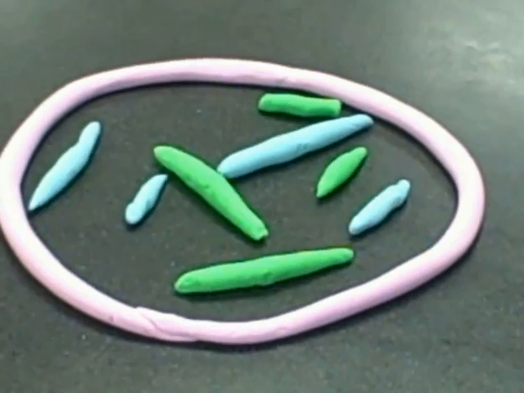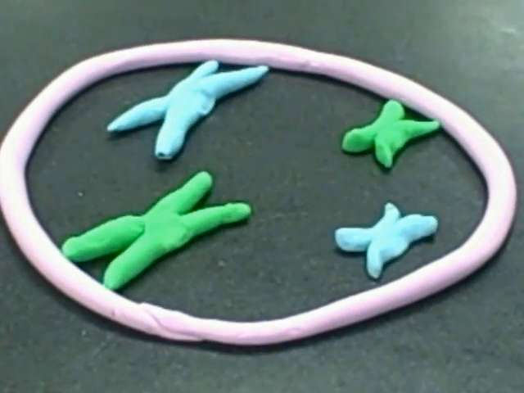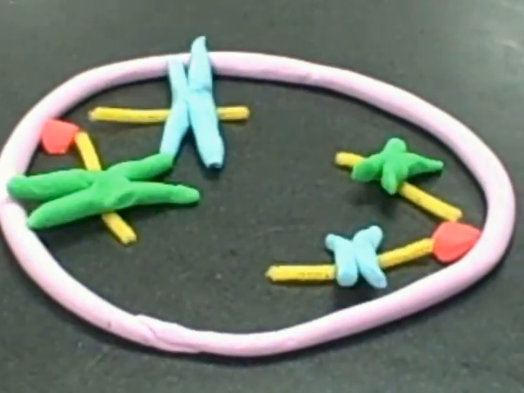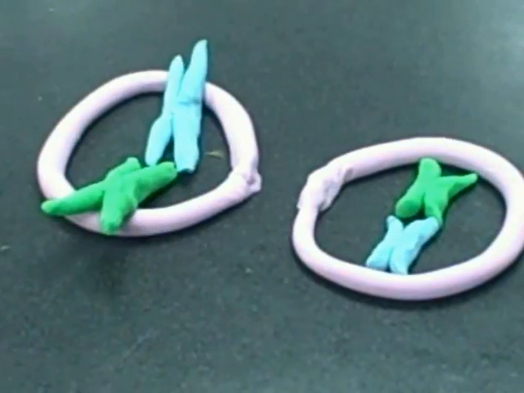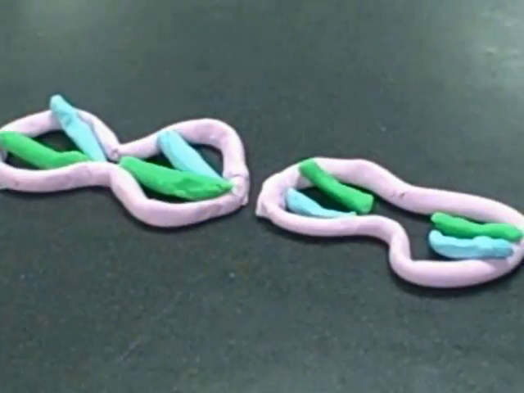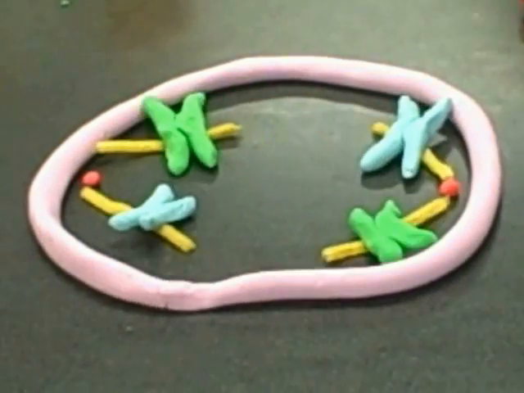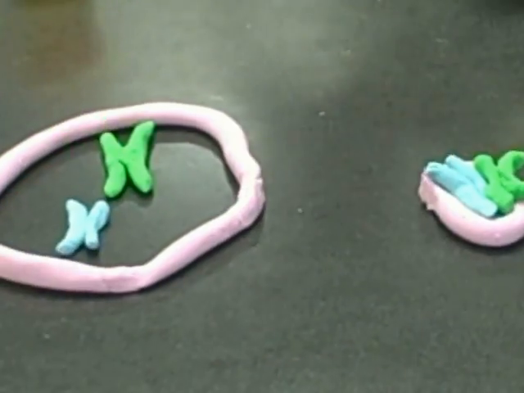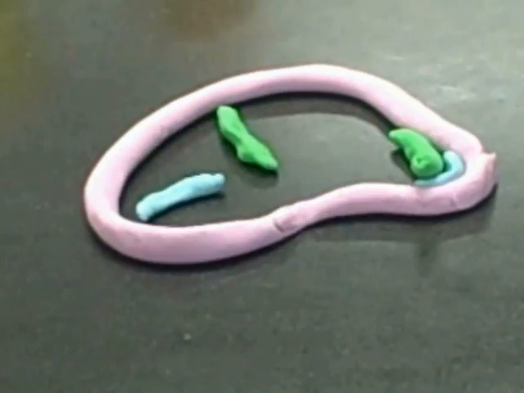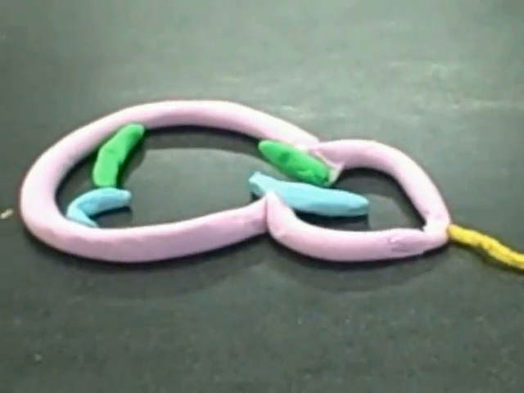And now this is the sped up version. That was spermatogenesis, and this is oogenesis. And now for the next thing, it's just a video showing.